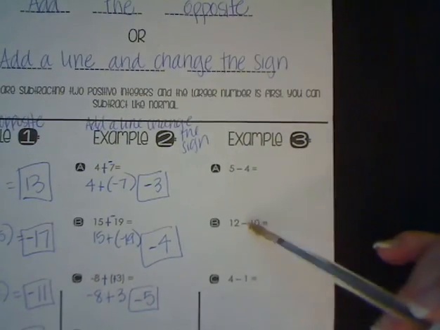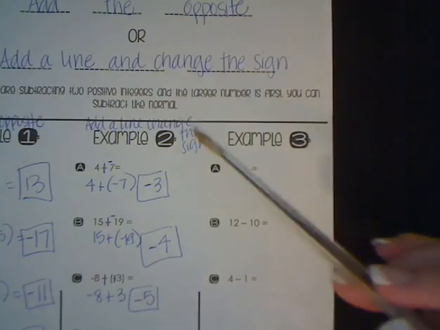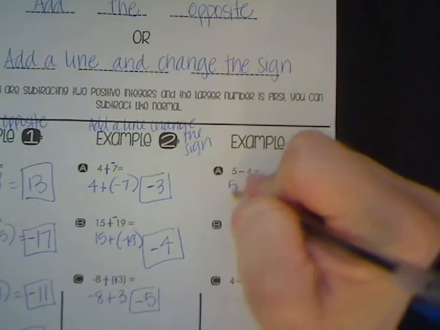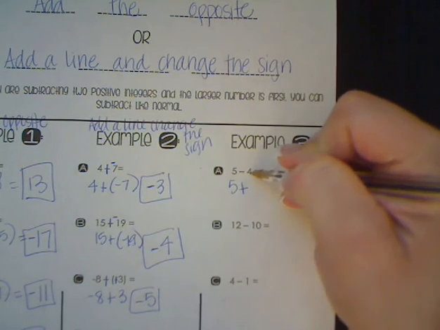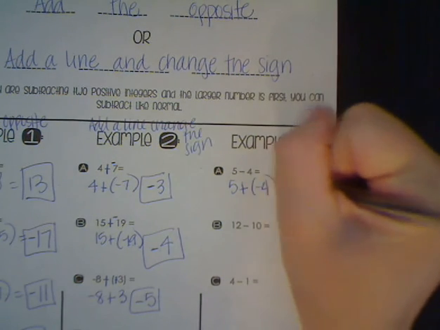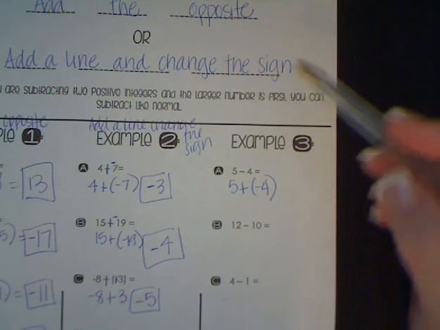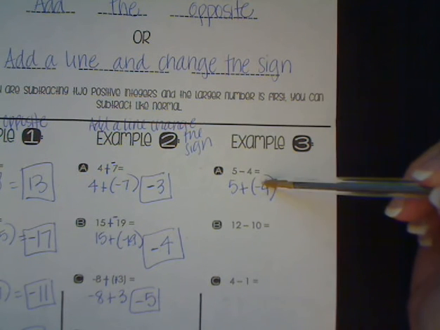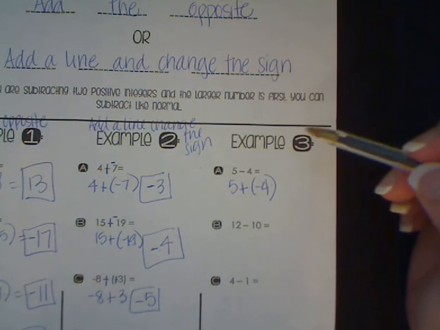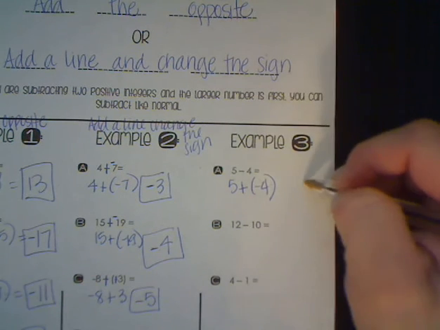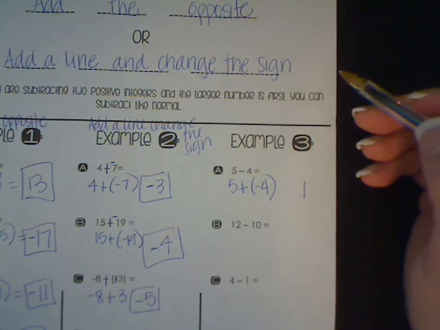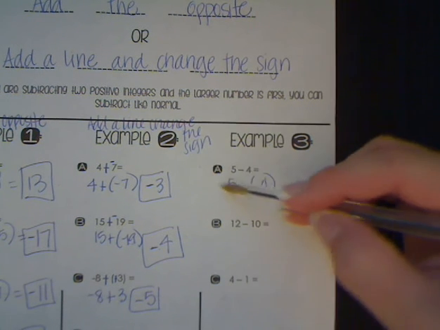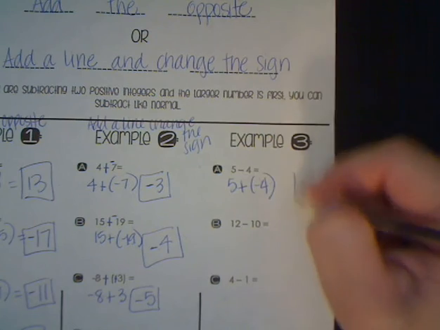All right, example 3. I'm just going to flip-flop between add the opposite and add a line, change the sign. Letter A, add the opposite. So I'm going to add, and then the opposite of positive 4 is negative 4. Go back to my adding integers rules. The signs are different. That's a positive 5 and that's a negative 4. So when the signs are different, I'm going to take the difference. Difference means to subtract. So what's 5 minus 4? Well, that's 1. Which one has the greatest absolute value? That's 5 spaces from 0, and that's 4. So this one has the greatest absolute value, and it's positive, so my answer is positive.